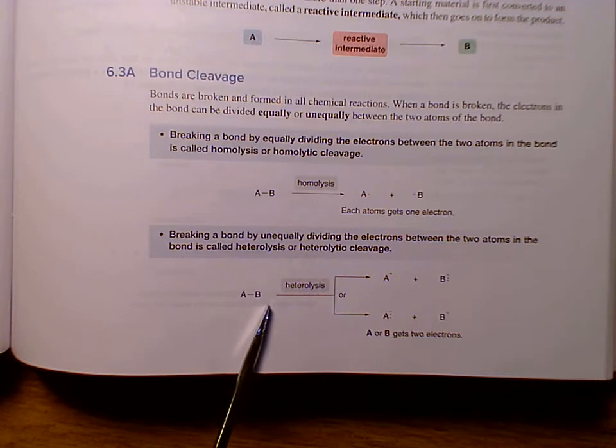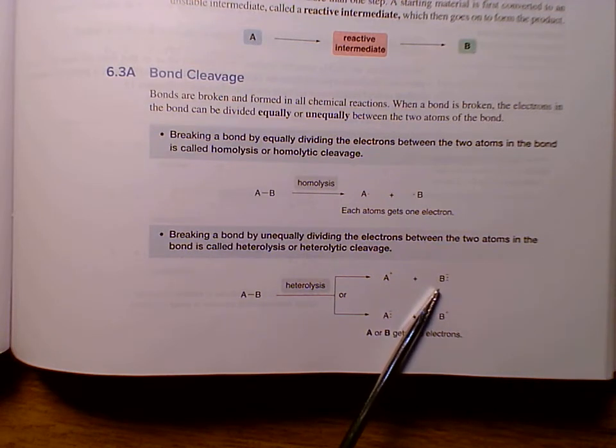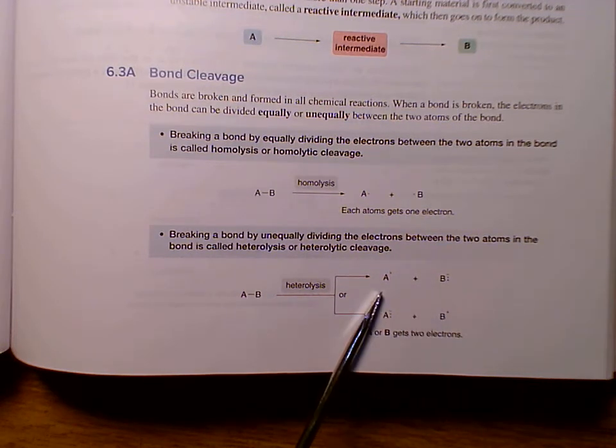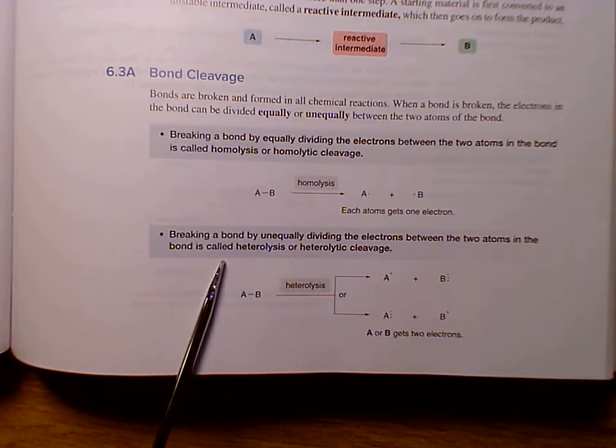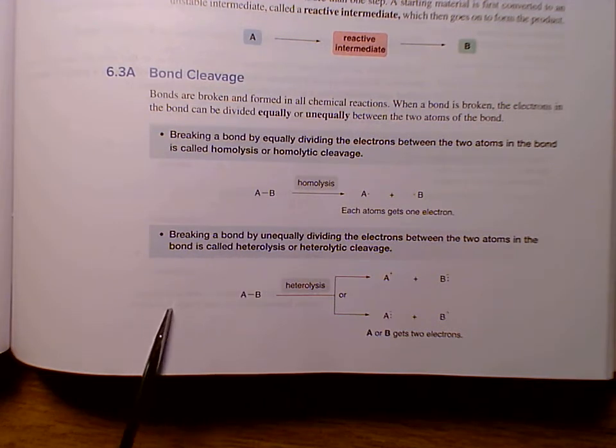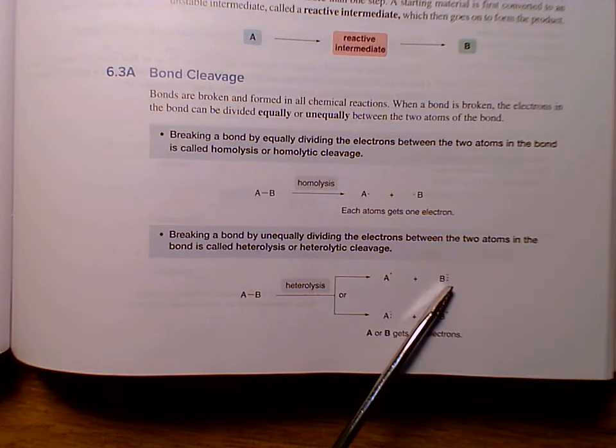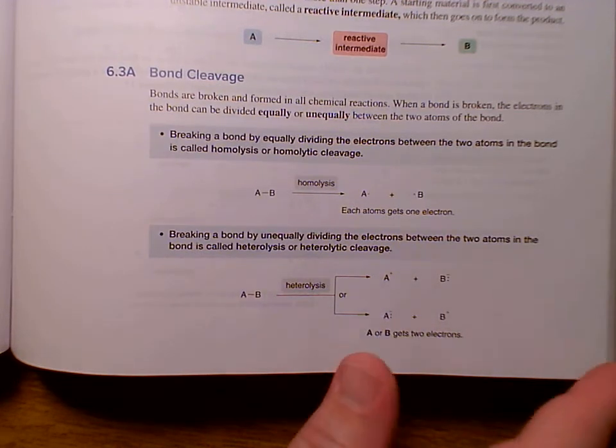And so with atom B taking both electrons, it becomes negatively charged. Atom A, since the electrons were taken away from it, becomes positively charged. So these are often called ionic reactions when we do this heterolytic bond cleavage. These are ionic reactions because we tend to form negative ions and positive ions when we run these reactions.